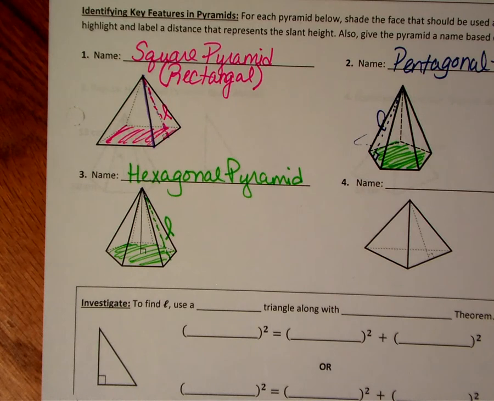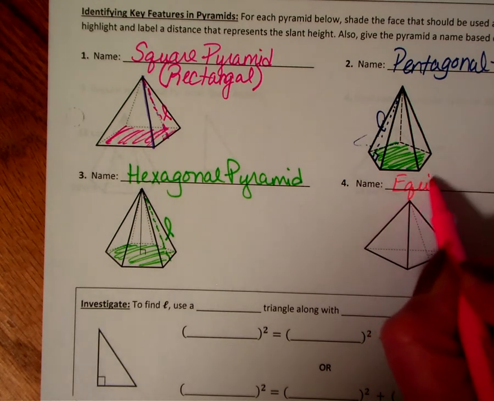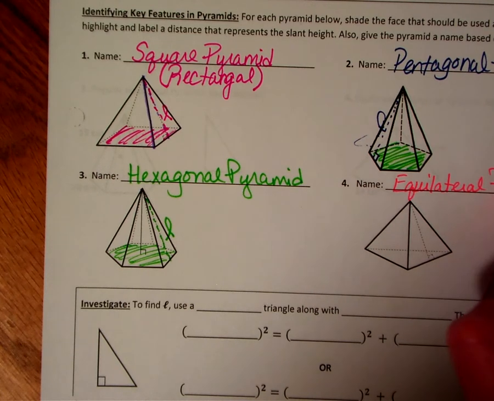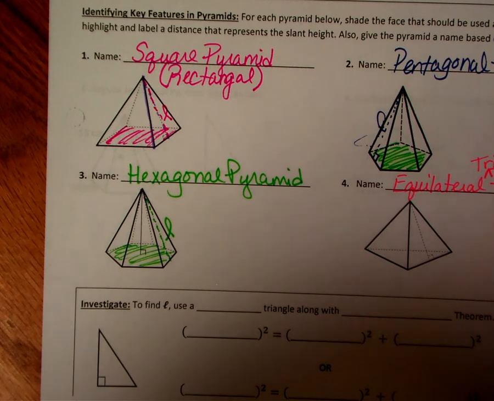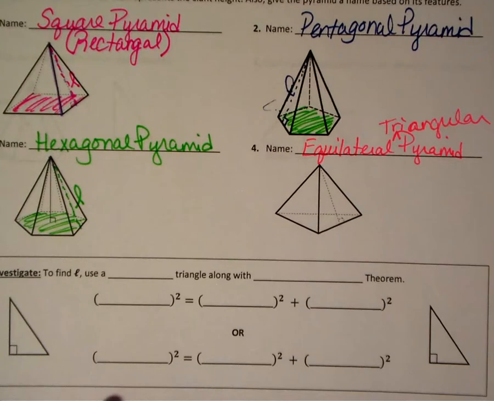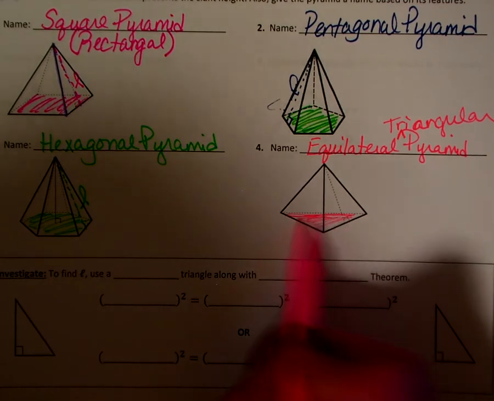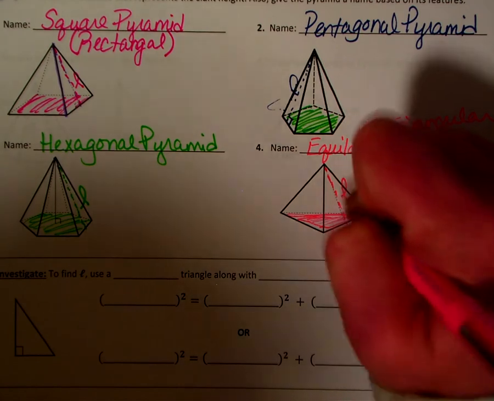And then the last one is an equilateral triangular pyramid. So here would be my base, and then this here would be my slant height.